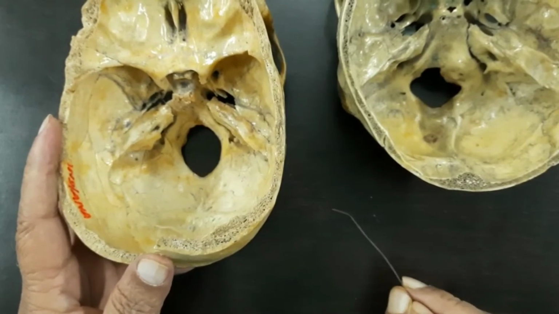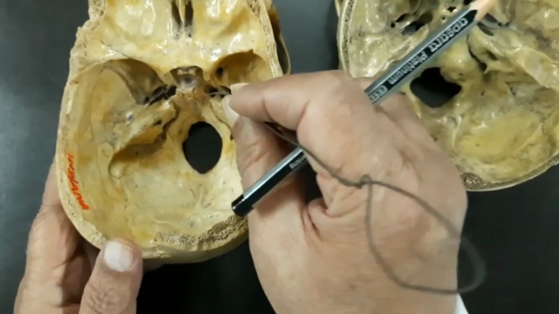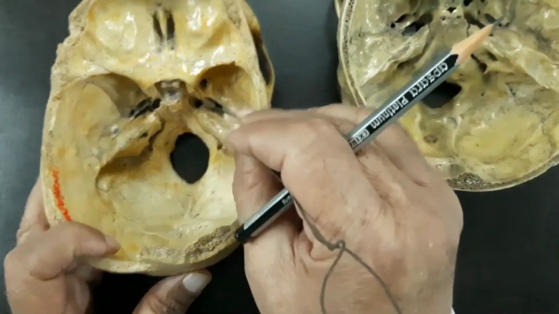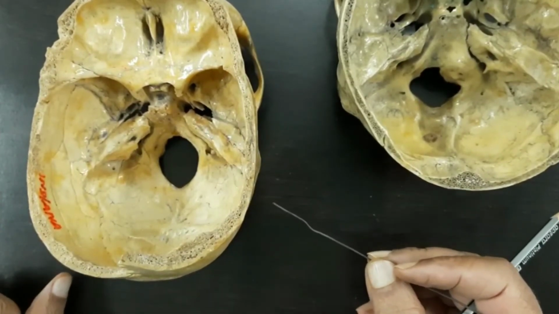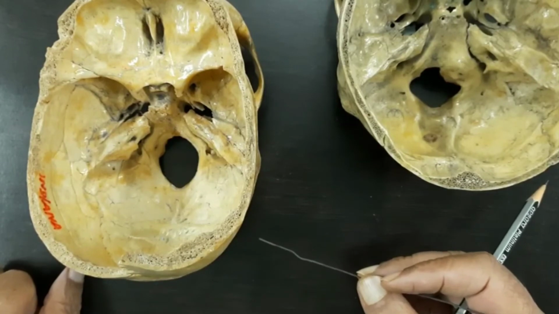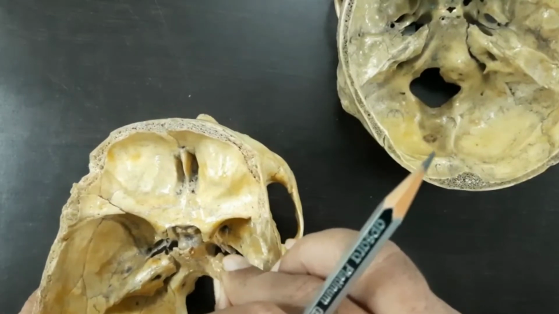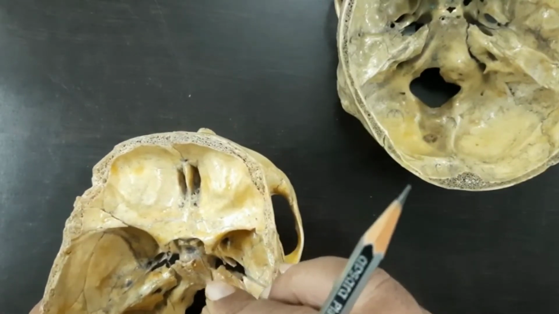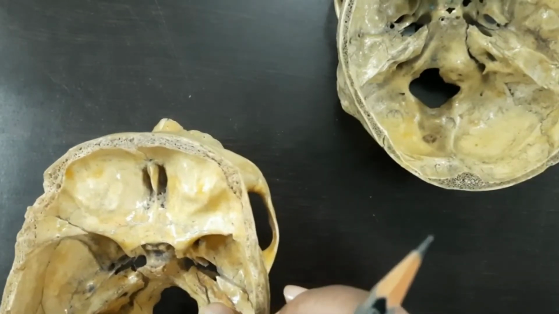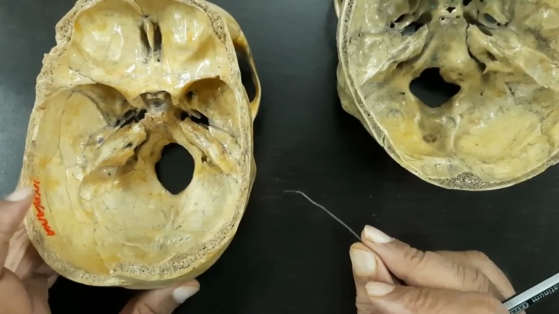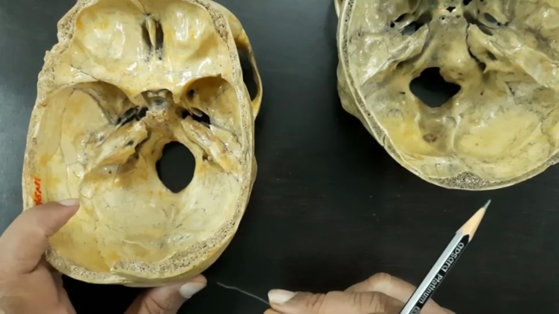In the posterolateral wall of this foramen lacerum, there opens the carotid canal. Through the carotid canal comes the internal carotid artery, which lies on the superior surface of the foramen lacerum. It doesn't pass through the foramen lacerum, but only lies on it, because it comes from the carotid canal. Then it just passes on the superior surface of this foramen lacerum.